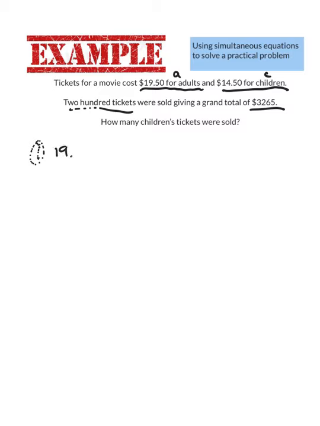It is going to be 19.50 A plus 14.50 C is equal to $3,265. That's our first equation.